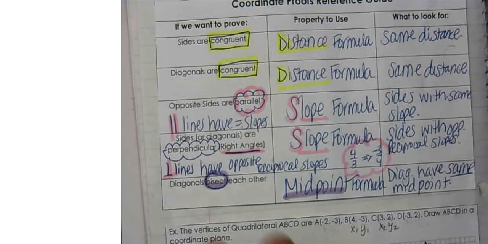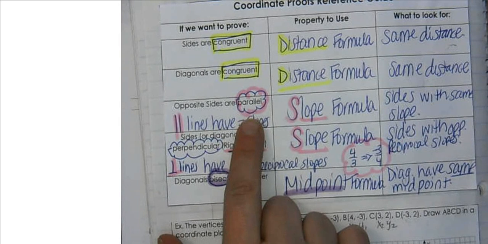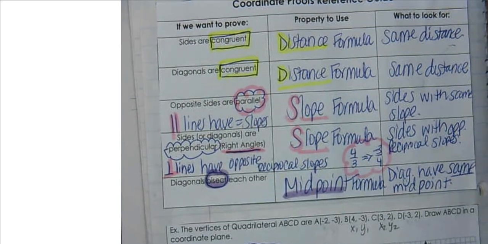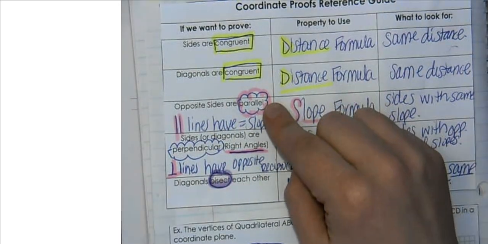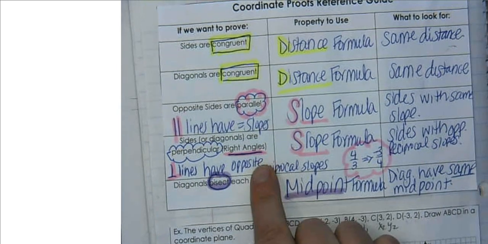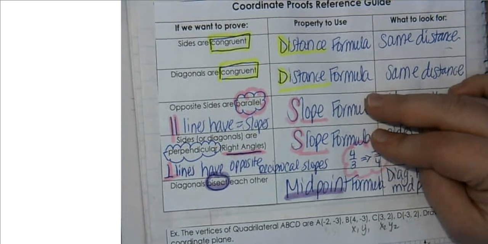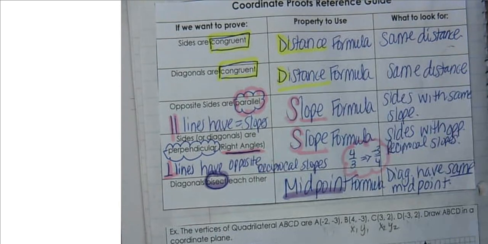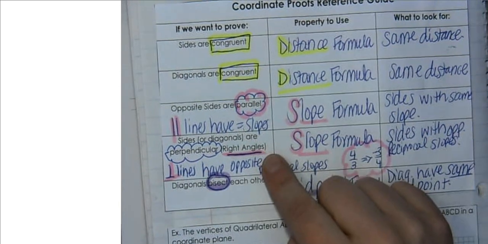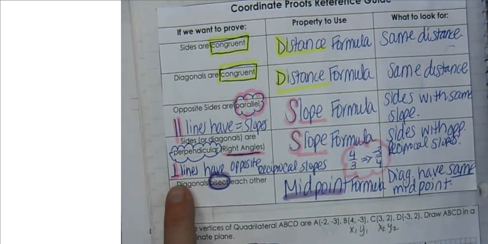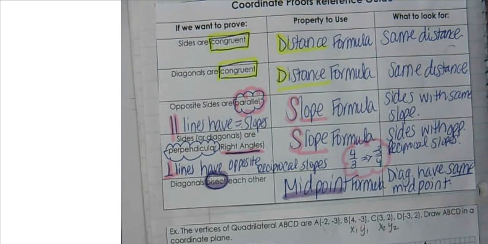If we are asked to prove that opposite sides are parallel or that they are perpendicular, you're going to be using the slope formula. Or you might see that they have right angles. Right angles are perpendicular lines because we know that perpendicular lines form right angles.